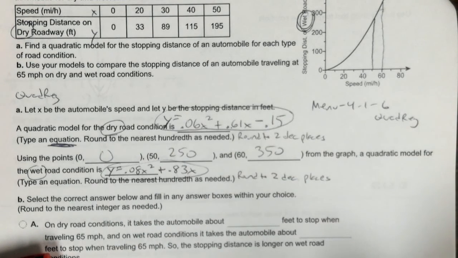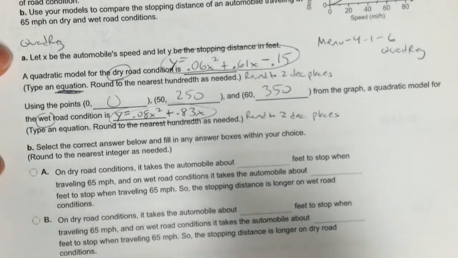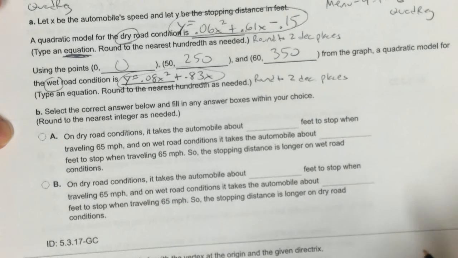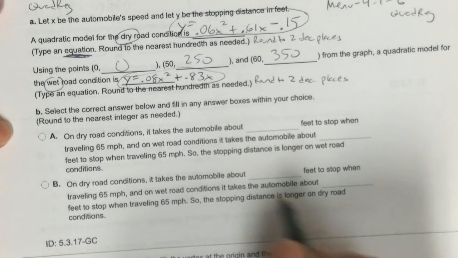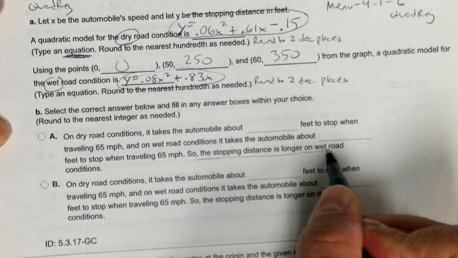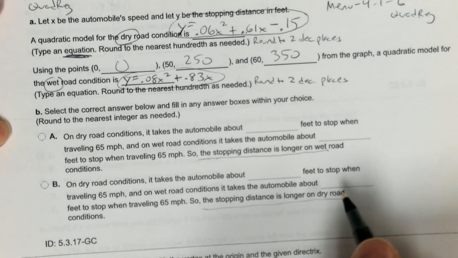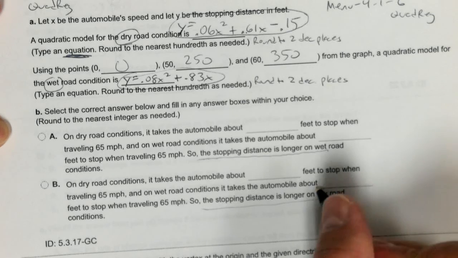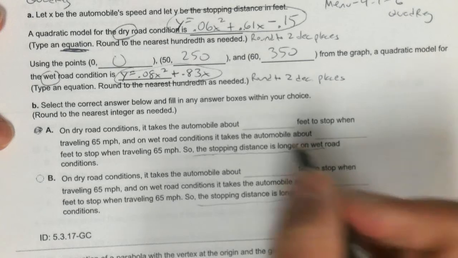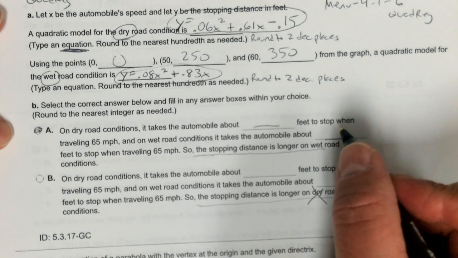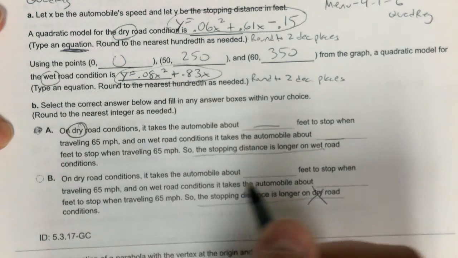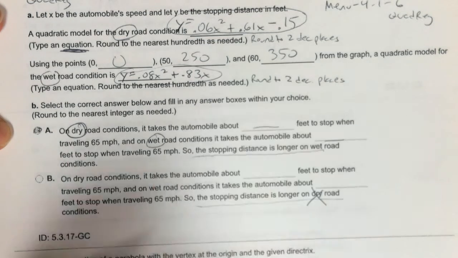And now fill in the part for 65 miles an hour for each one. Skip down to the last sentence. So the stopping distance is longer on wet roads or on dry roads. Dry doesn't make sense, and so it's going to be A. But you do have to put in your numbers for both. So the first one wants dry, and the second one wants wet.